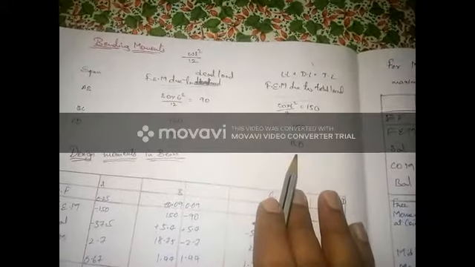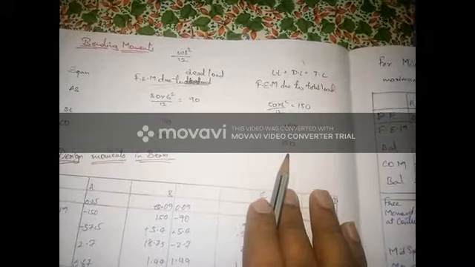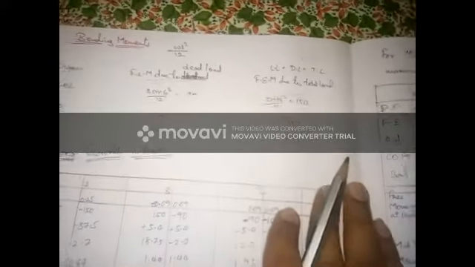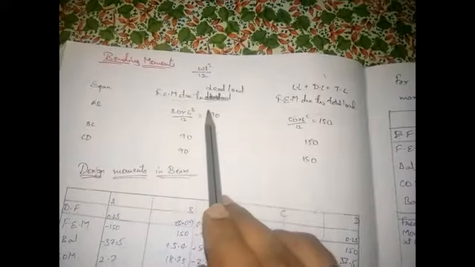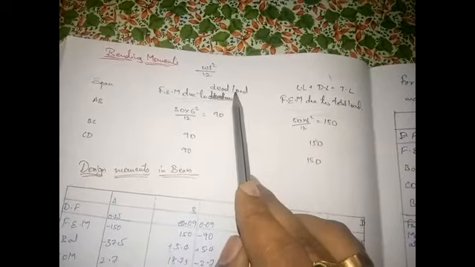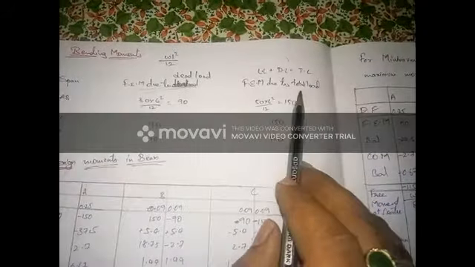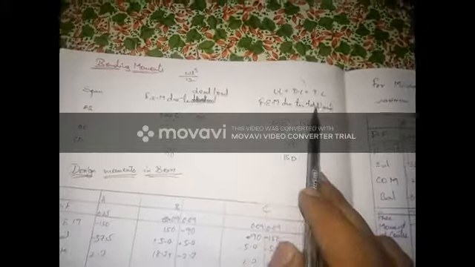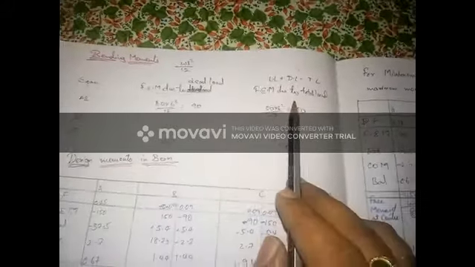Later on, for the bending moment diagram, we draw the actual moments. For the span AB, the fixed end moment is WL square by 12, but here we are supposed to remember one thing: when we calculate fixed end moments for dead loads, we consider only the dead loads, and when we consider fixed end moments for total loads, we consider live load plus dead load.